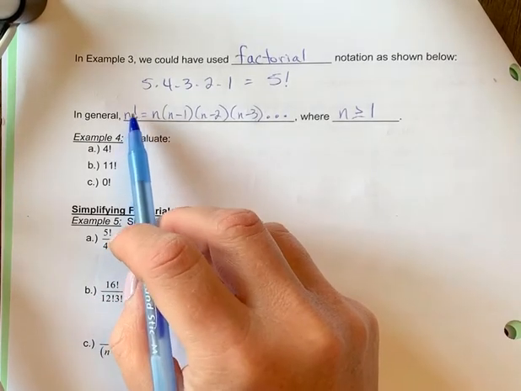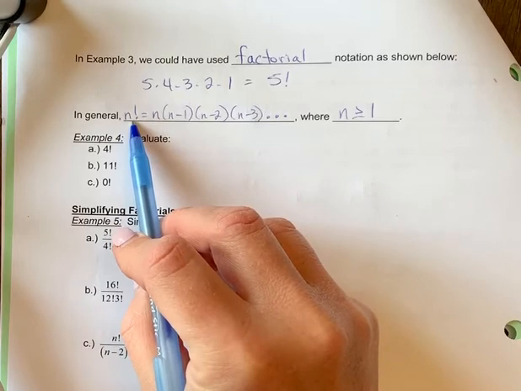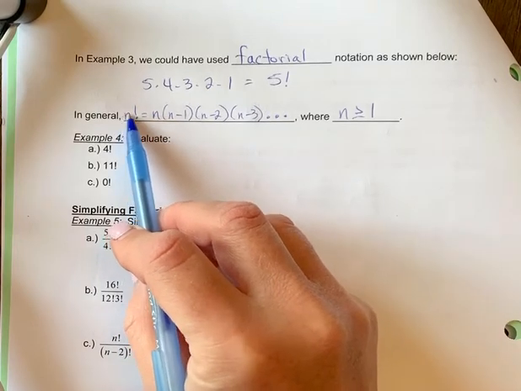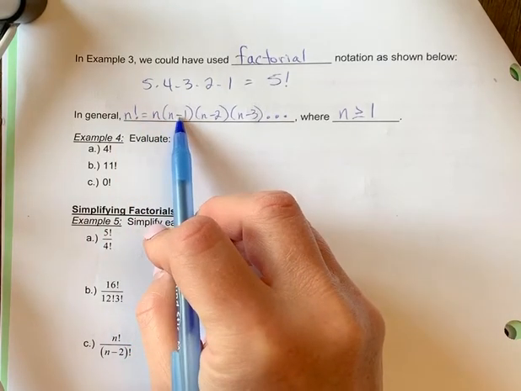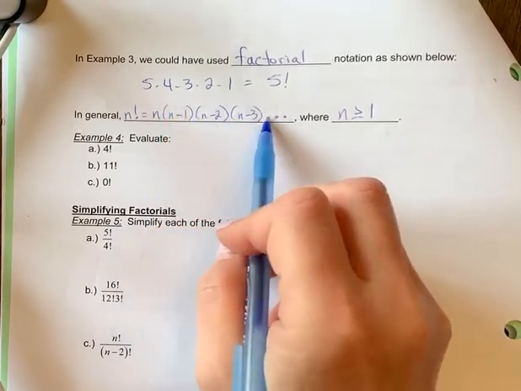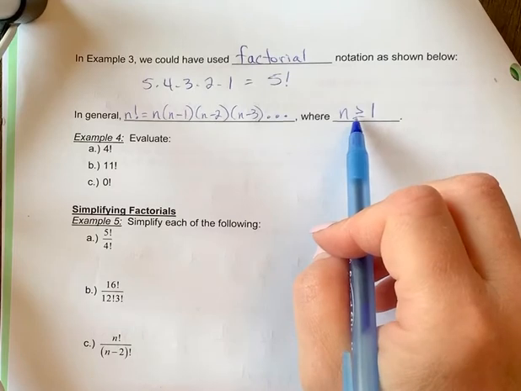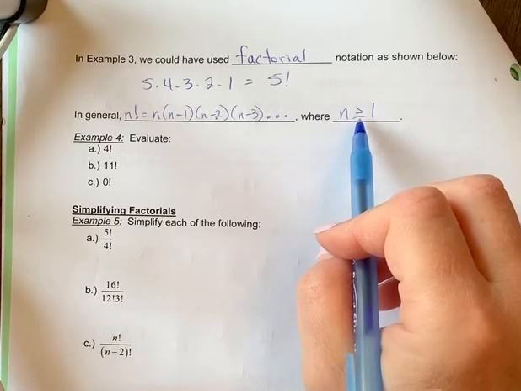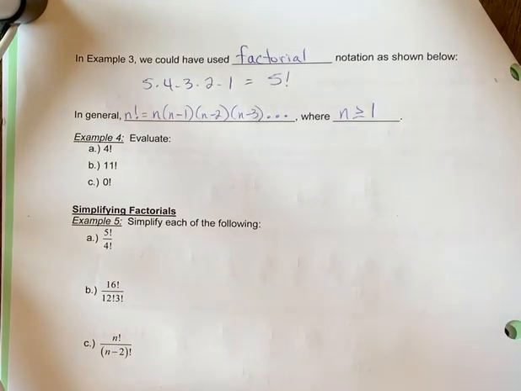So in general, whatever number you have with the factorial, it would equal n, or whatever number you have, and you minus 1 from the previous term, or n minus 1. Now it's n minus 2, n minus 3, and so on. And then the n has to be a number greater than or equal to 1. So we can only do this with our natural numbers.